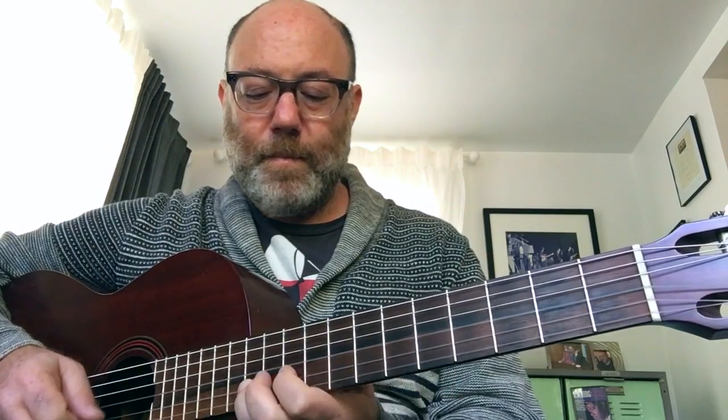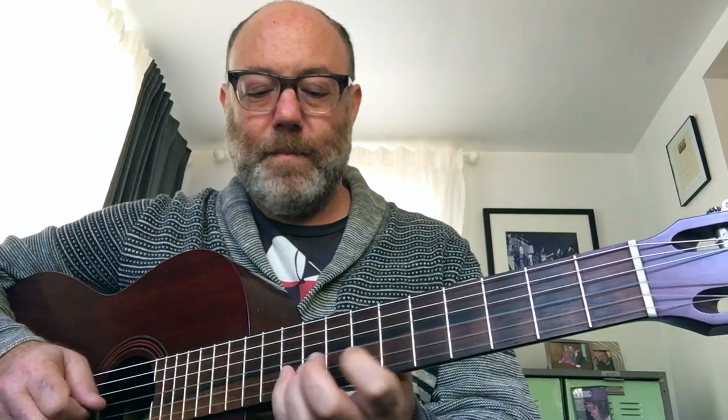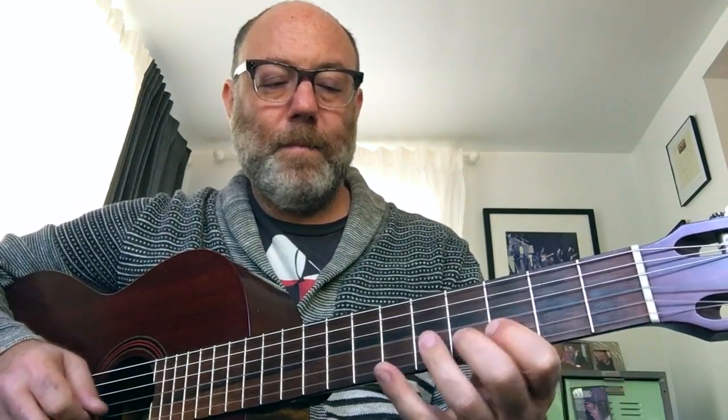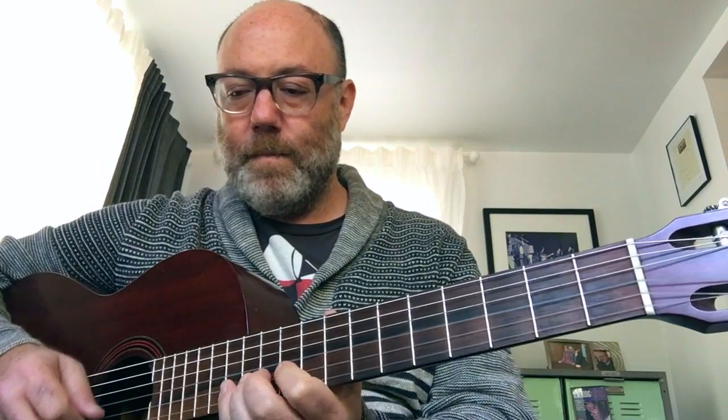So that could be as simple as practicing the scale up and down. It could be in patterns, or whatever kind of pattern. You could do that on any string.